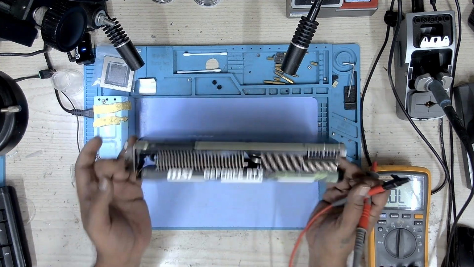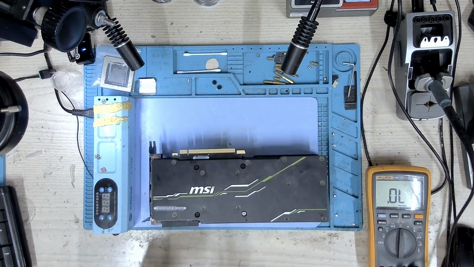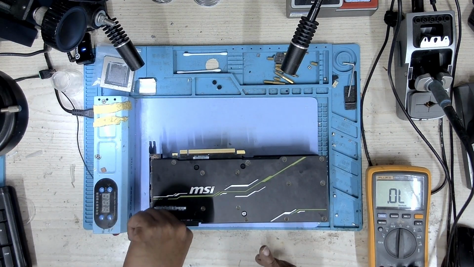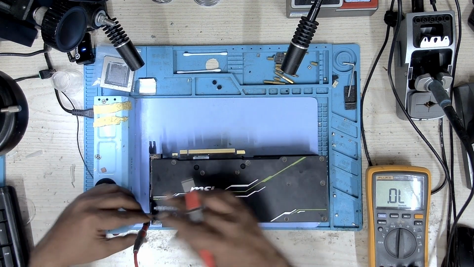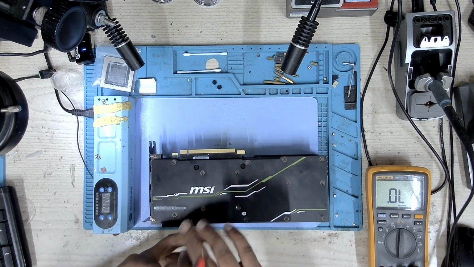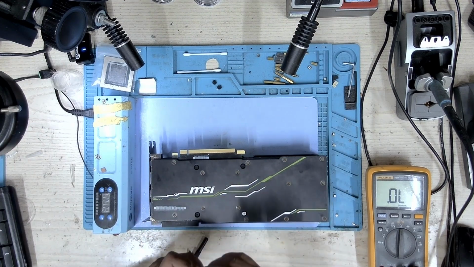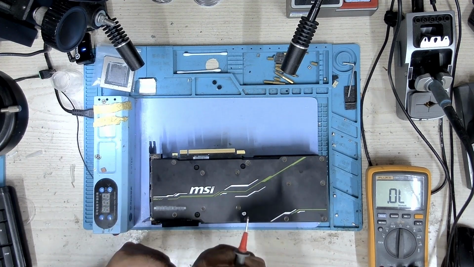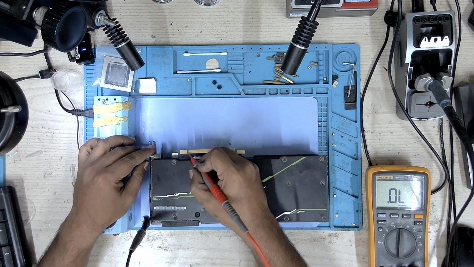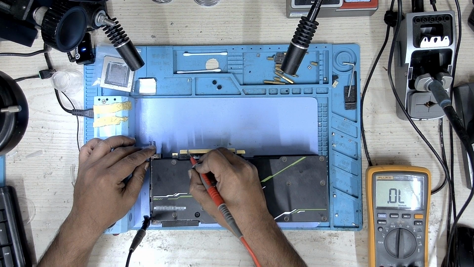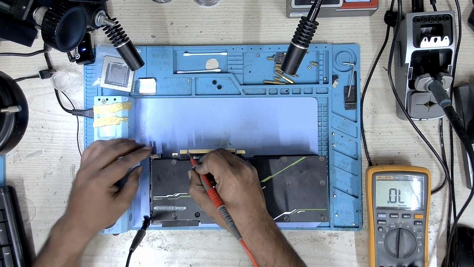Okay, so we'll take a look at the PEX reset as well. This is the PEX reset. Let me interchange again. Okay, it shows an open line, the PEX reset.